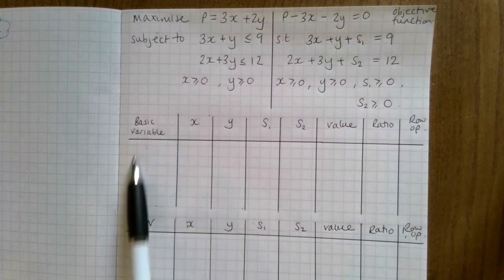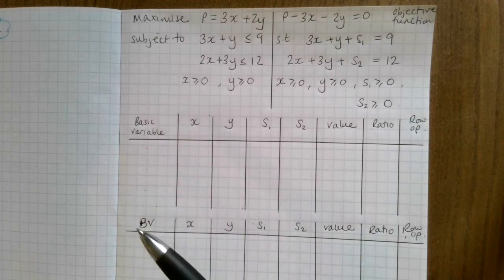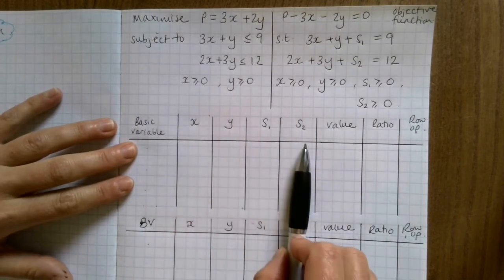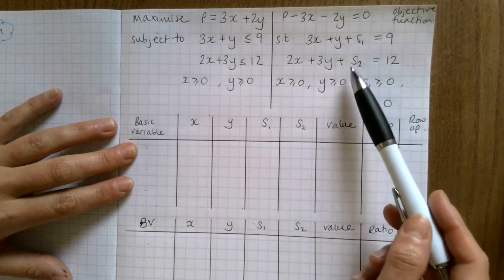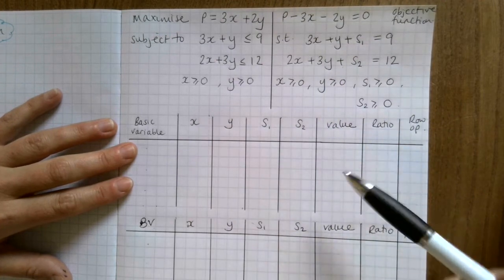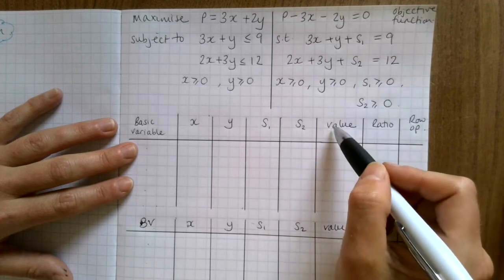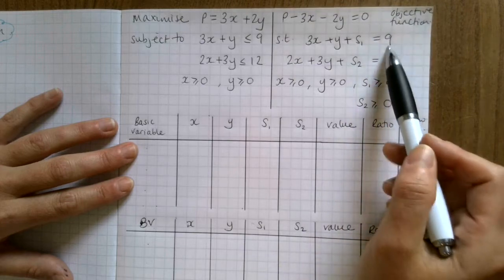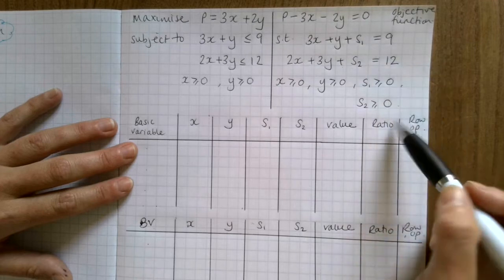The left-hand column will have something called the basic variable, which I'll explain later. And I've just put BB for later down. It's fine to abbreviate that. Then you need a column for each of your variables. So X, Y, S1, and S2 in this problem. A column called value. Sometimes that's called right-hand side or RHS, and it just means it's the constant on the right hand side of the equations up here.